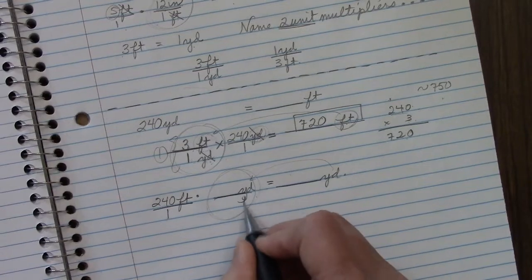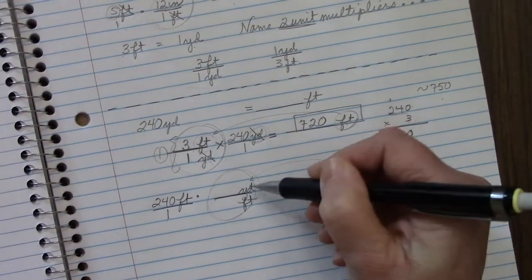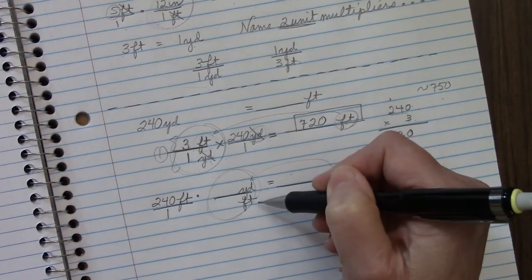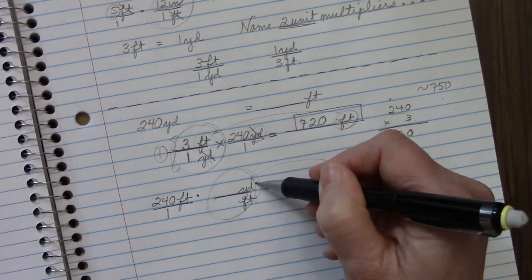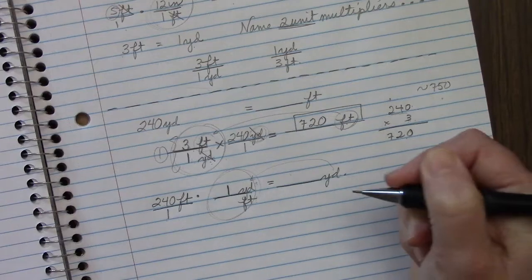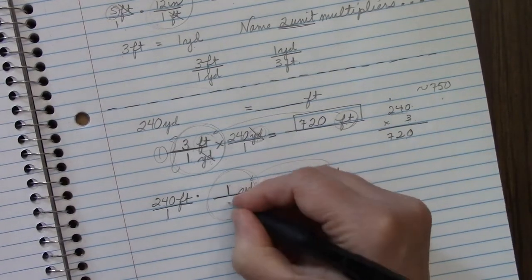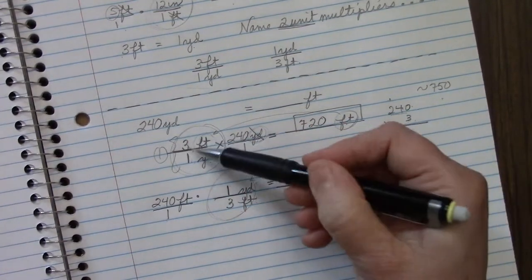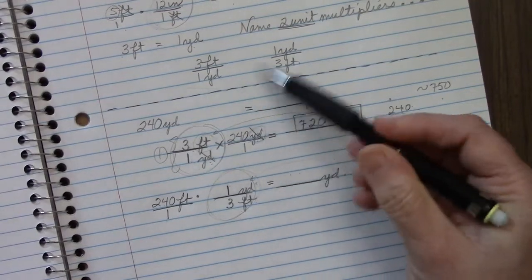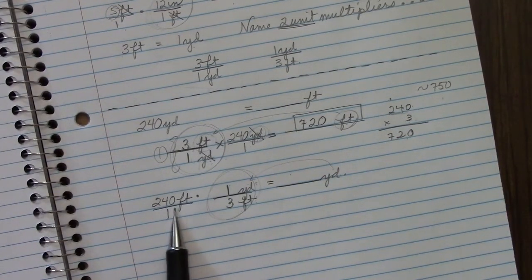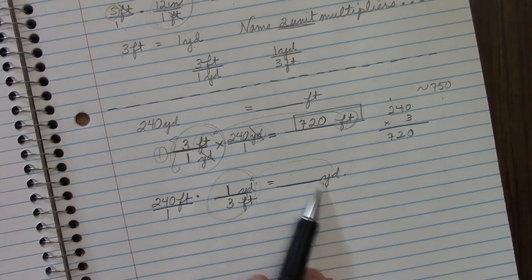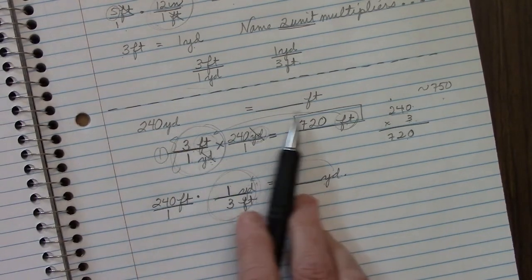Feet goes on the bottom. Now all I have to do is remember the relationship. Which one of these is the larger unit? Yards is the larger unit, so that takes the 1. And how many feet are in a yard? 3. Well, look, we got the same thing, 3 feet, 1 yard. We've just flipped it, yes? Because now we're converting feet to yards. Here we were converting yards to feet.